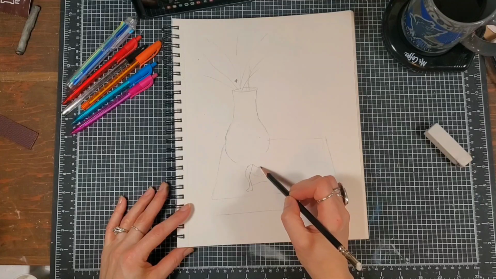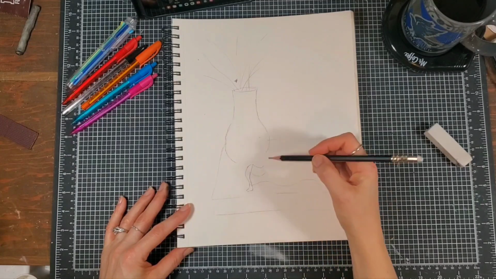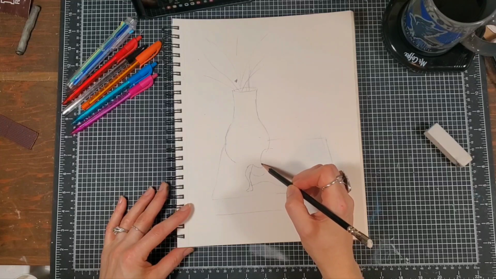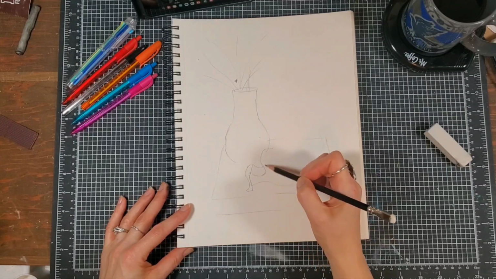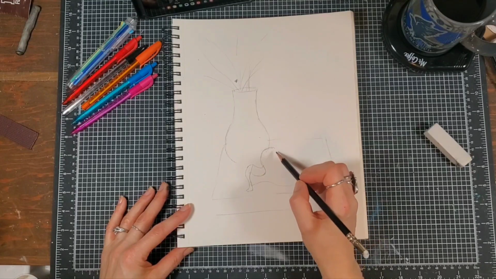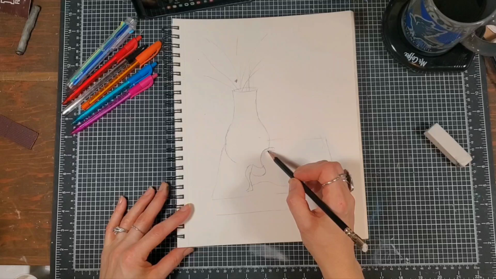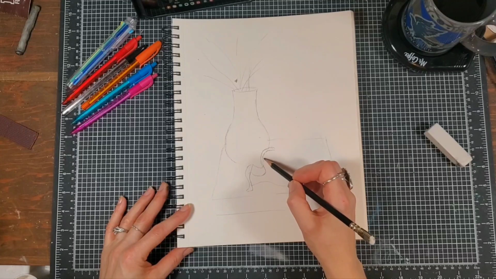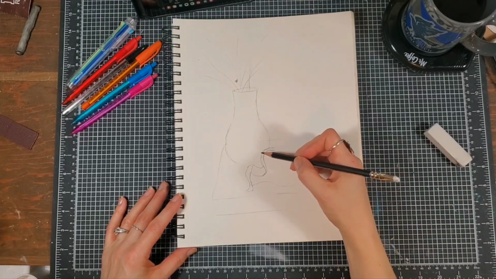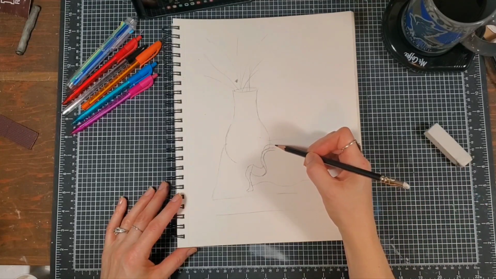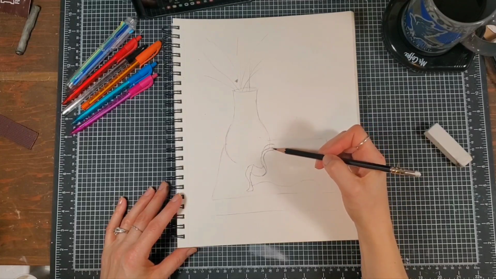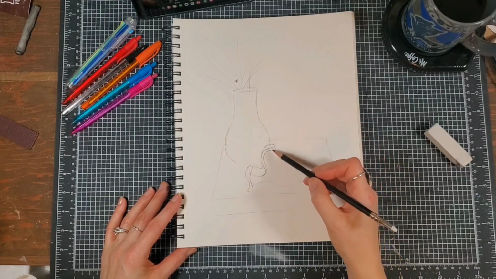I feel like it's something out of Beauty and the Beast. If my pencil's too dark, I should have grabbed a lighter pencil.